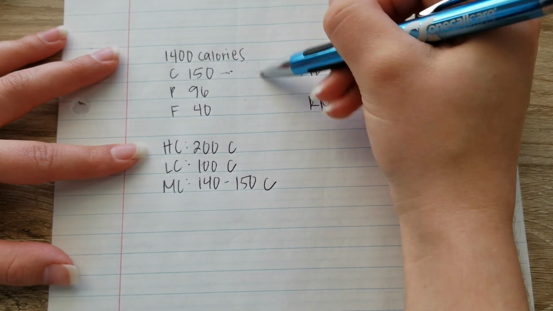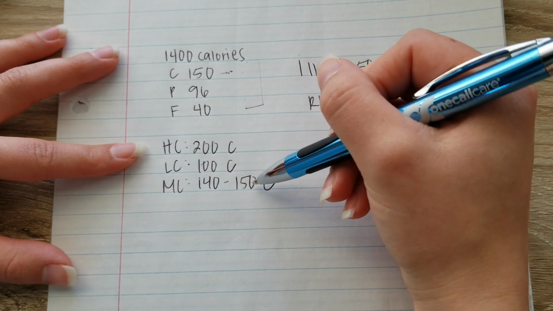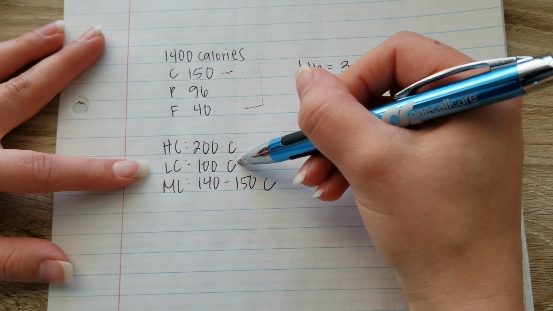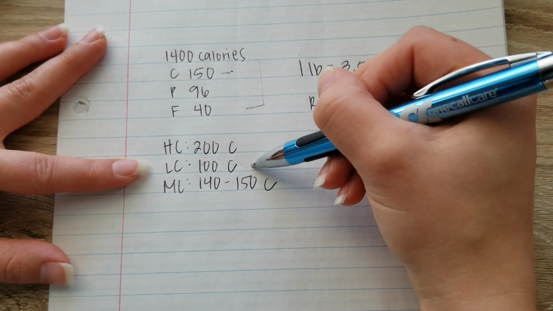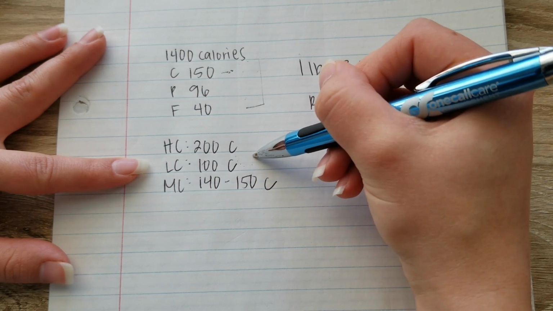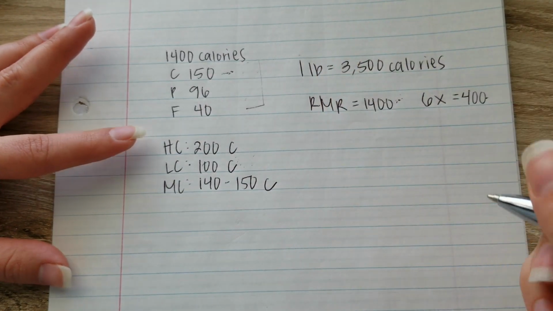I use my basic macros to just play with some numbers here. And I don't really want to go below 100 carb, because that just makes me feel really groggy and grumpy, and I'm not willing to go to too many extremes in order to get to where I want. So this is a good amount for me.